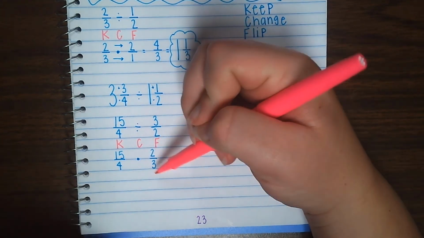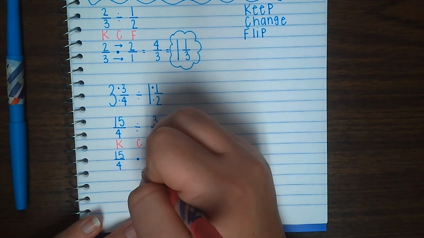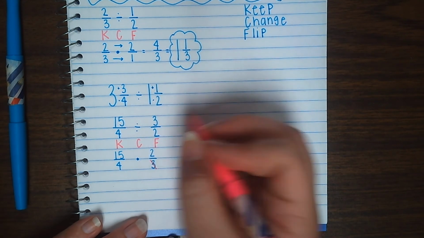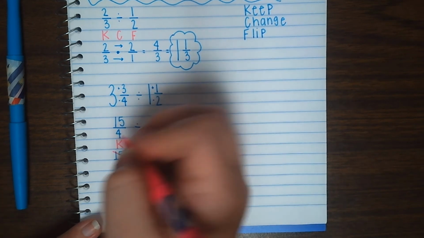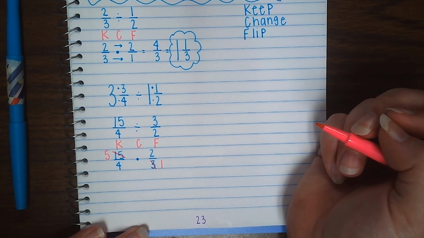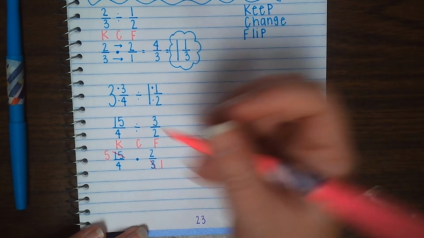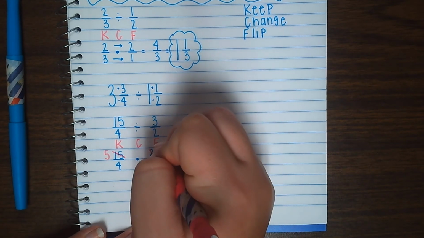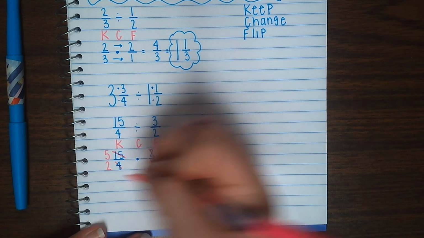I want to check my diagonals. I can see that 15 and 3 are both divisible by 3. 3 divided by 3 is 1. 15 divided by 3 is 5. 2 and 4 can both be divided by 2. 2 divided by 2 is 1. 4 divided by 2 is 2.